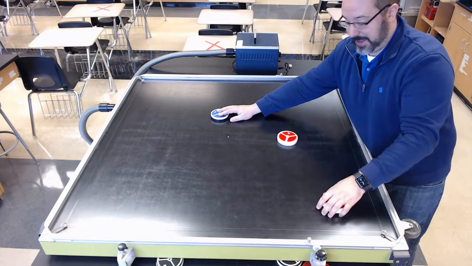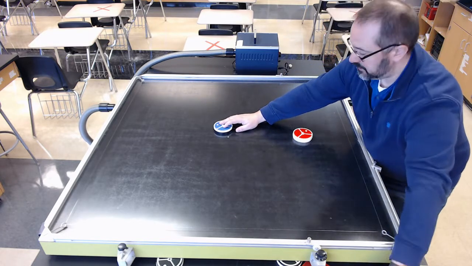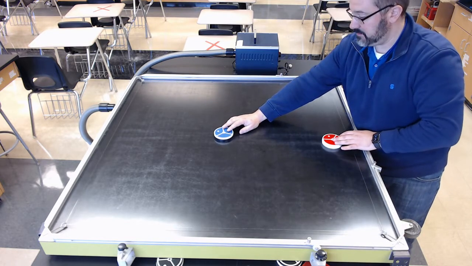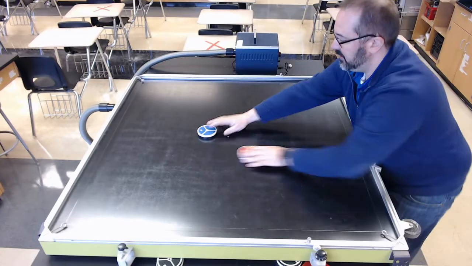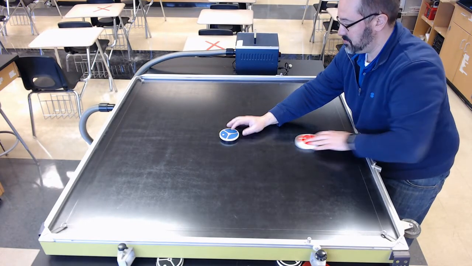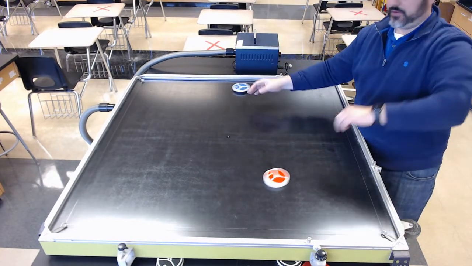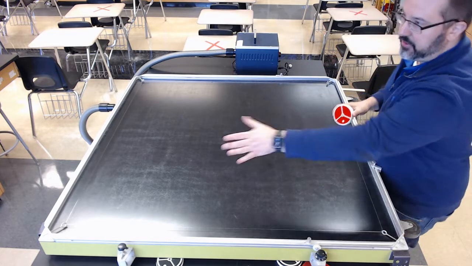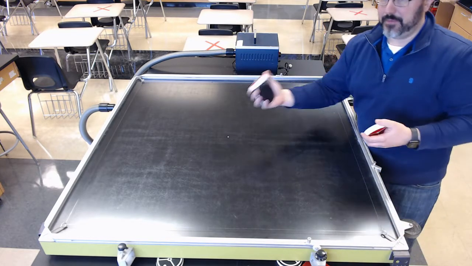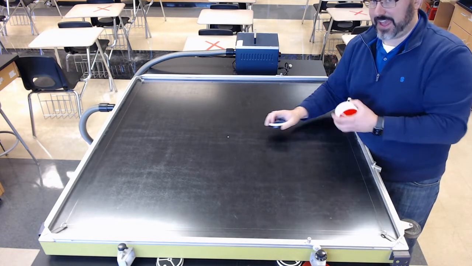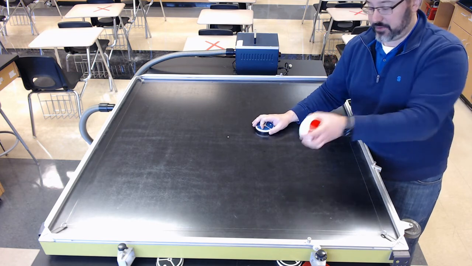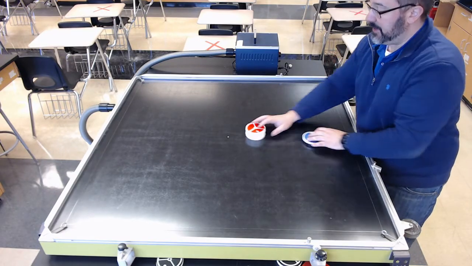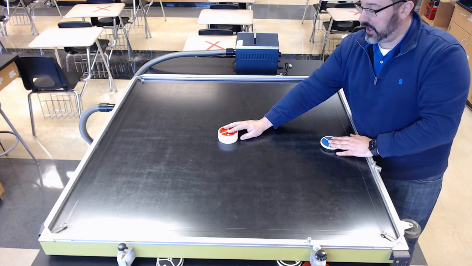I'll take off the mass. We'll see it again. Oops, I missed it. We'll see it again. And you can see the red one takes off in the y direction more because the momentum that it initially had was less than when there were two pucks. Same thing will happen when I switch the order.